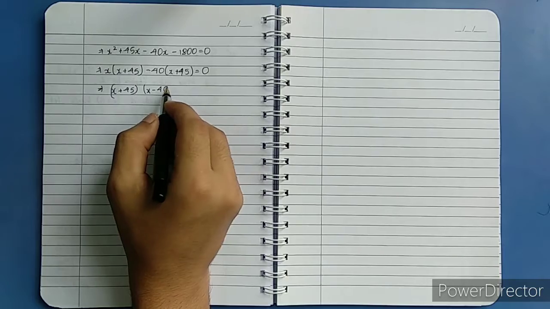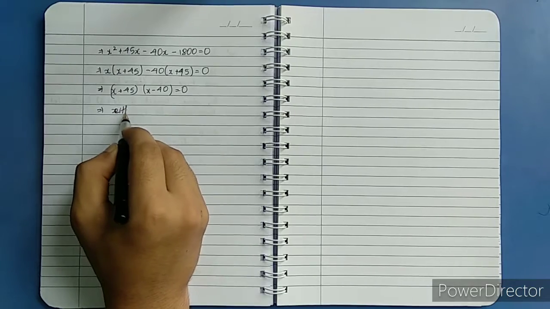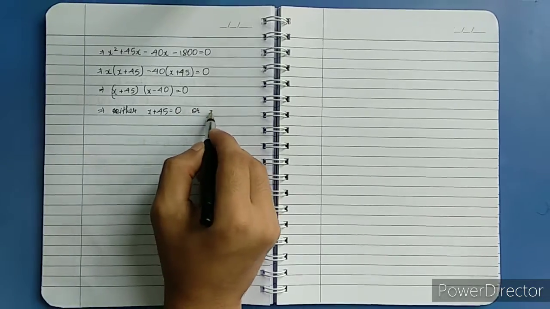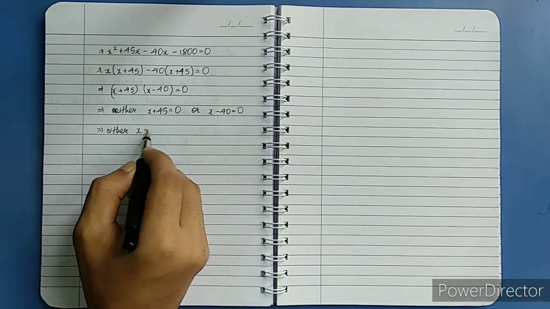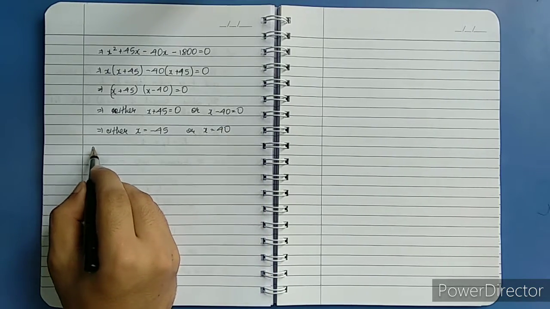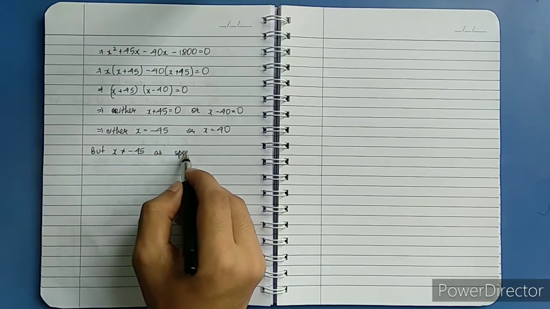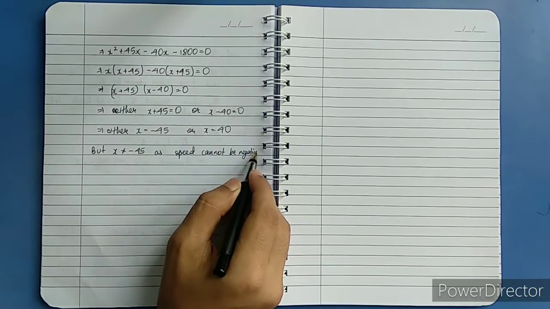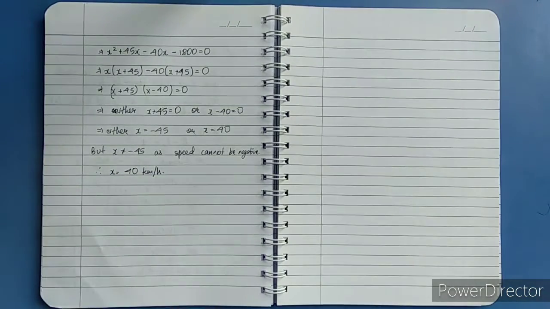So x plus 45 comes common, x minus 40 equals 0, which implies either x plus 45 equals 0 or x minus 40 equals 0. This implies either x equals minus 45 or x equals 40. But x is not equal to minus 45, as speed cannot be negative. Therefore, x equals 40 km per hour.